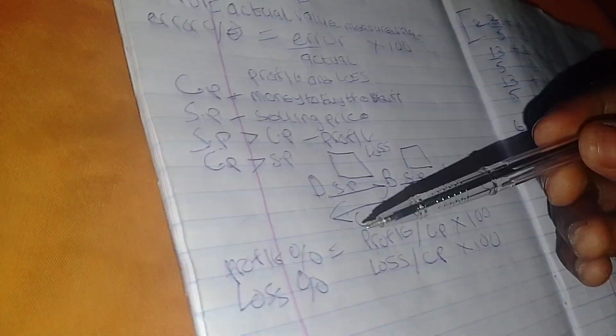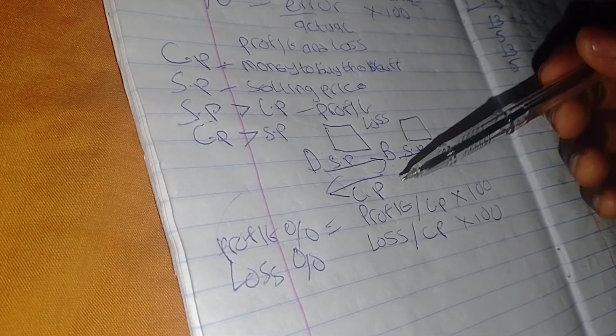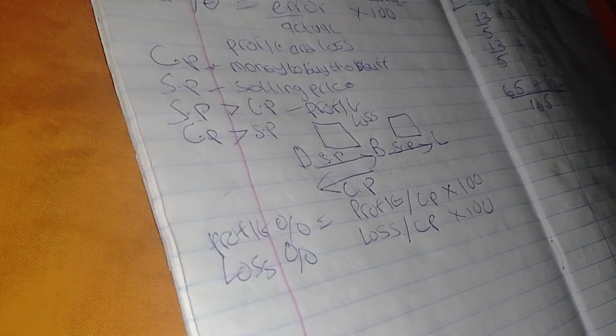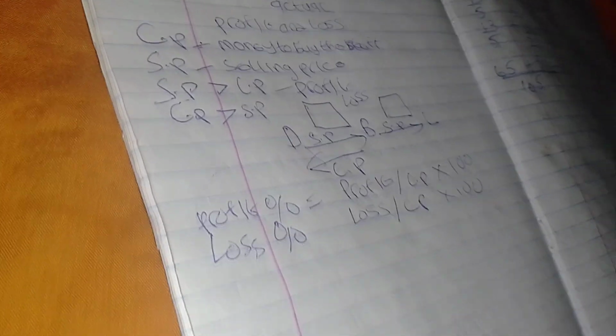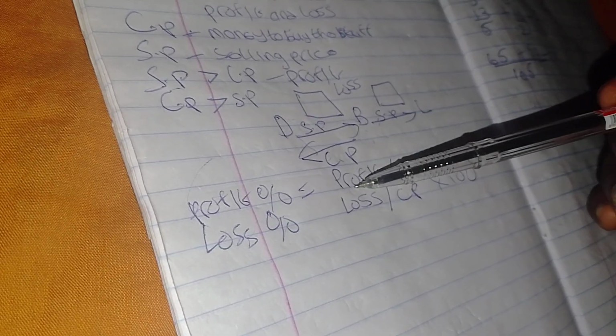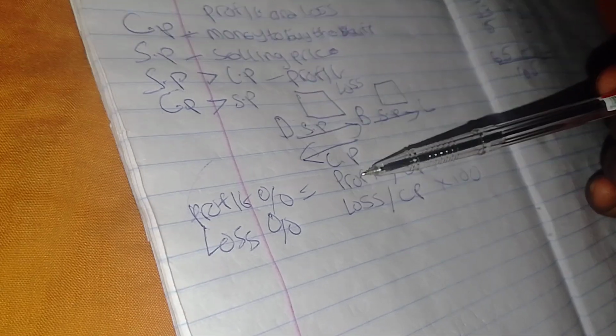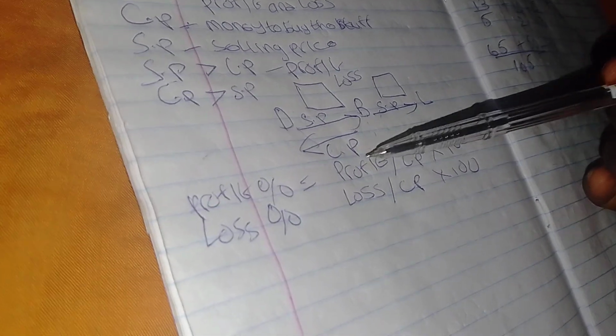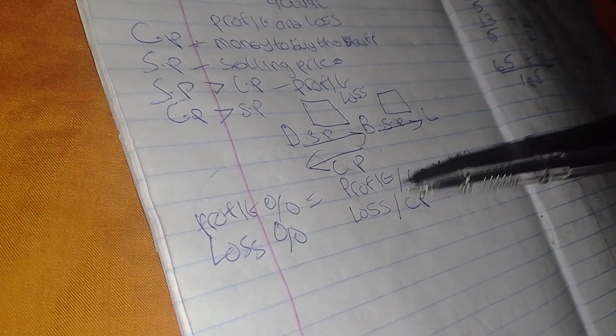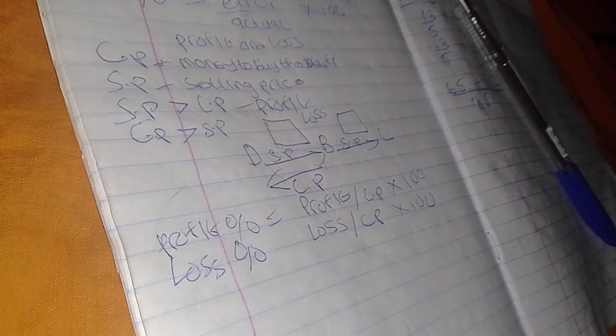But in this case, for profit, it is selling price minus cost price. It can never be cost price minus selling price. It is always selling price minus cost price. So for profit percentage, you say selling price minus cost price, since the selling price must be more than the cost price for you to make a profit. While for loss percent, it is always cost price minus selling price. So that is that.